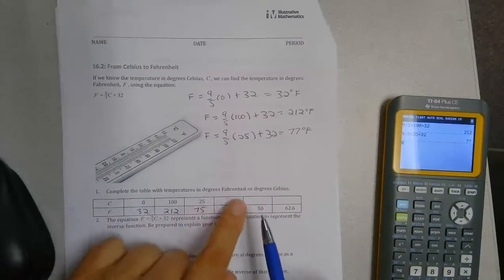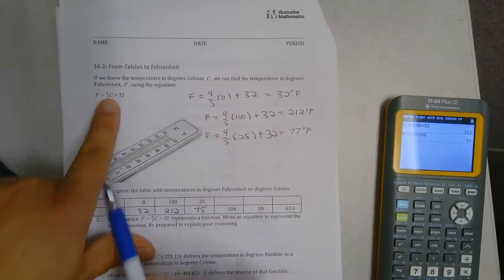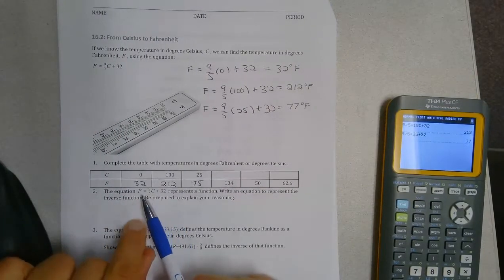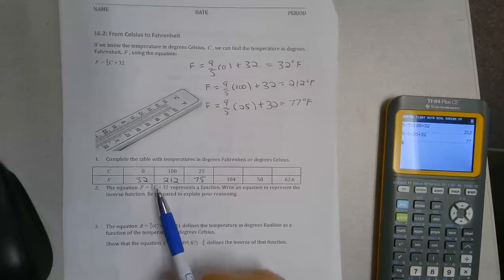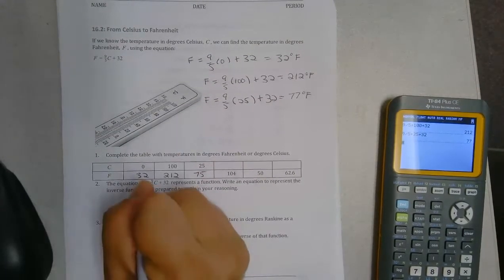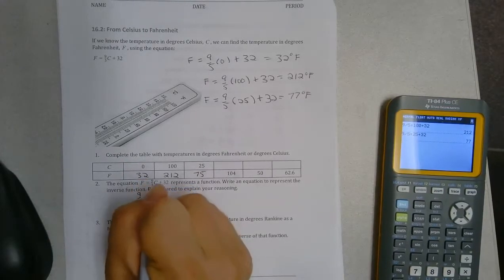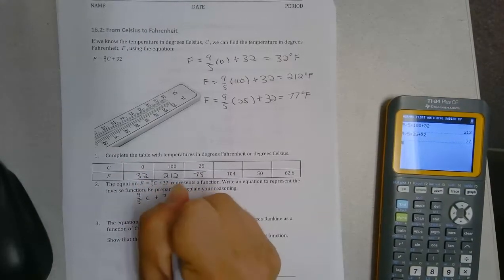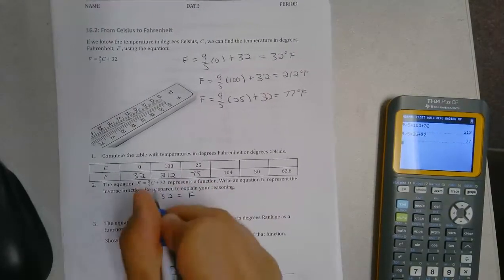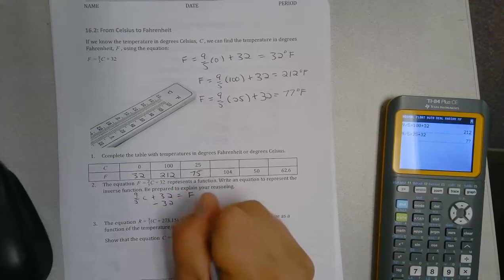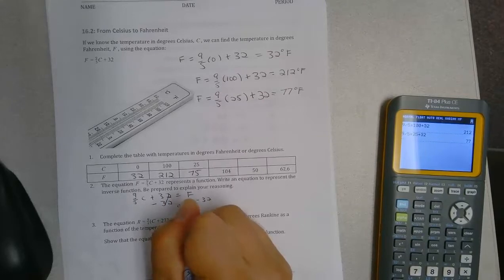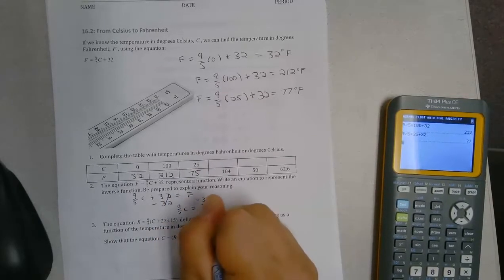Now, if we were going to plug in our Fahrenheit temperatures and get Celsius, it helps to use the inverse equation, or if we were to solve this equation for C. So what we're going to do is just that. I'm going to switch the two sides of the equation right here and write 9 fifths C plus 32 equals F. Then I'm going to subtract 32 from both sides and get 9 fifths C equals F minus 32.